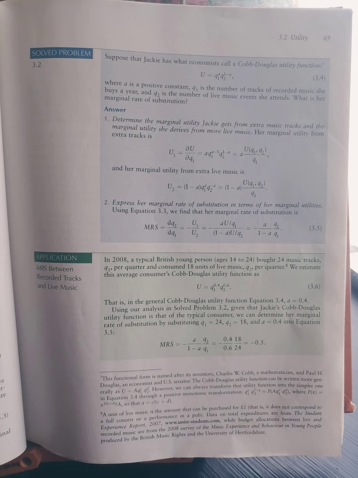That is, it does not correspond to a full concert or a performance in a pub.